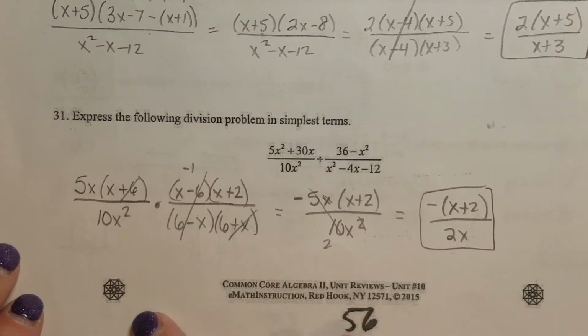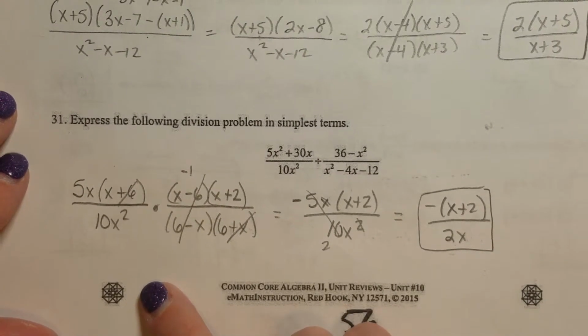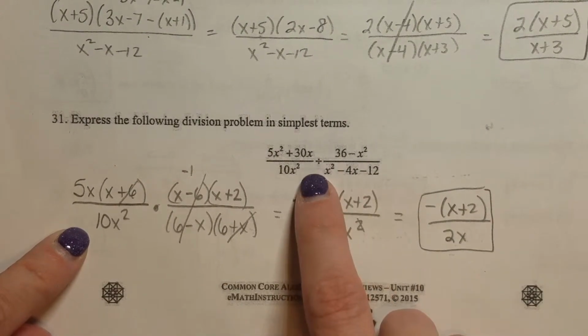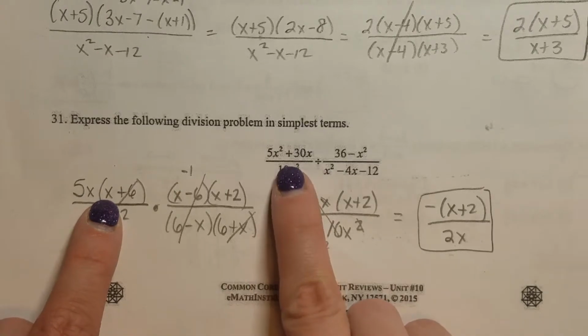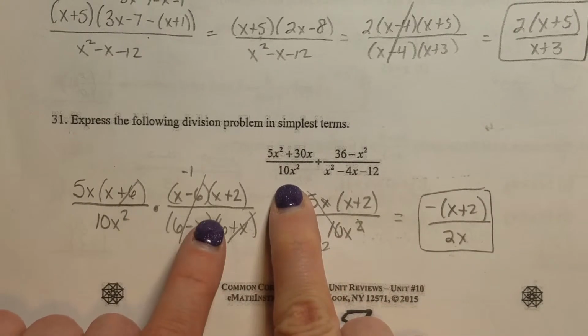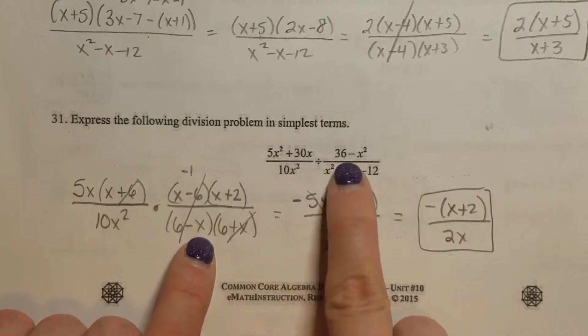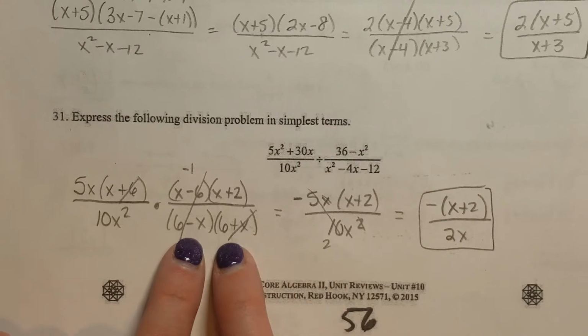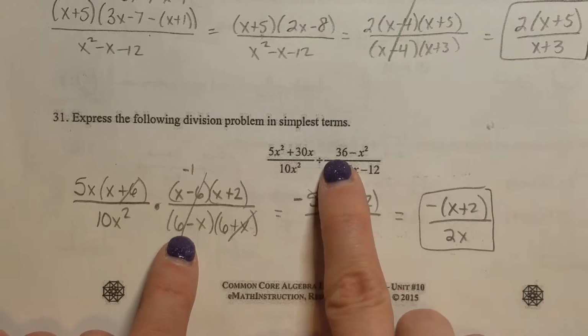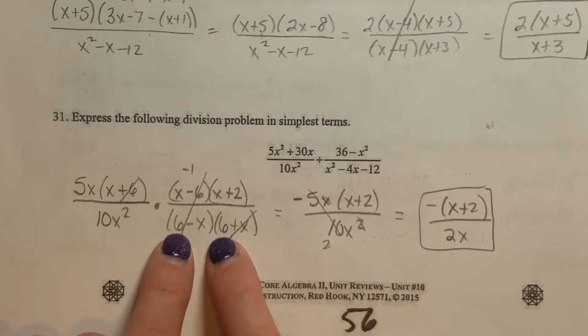Number 31, we want to go ahead and do our keep, change, flip because it's a division. So we're going to factor GCF. That's a monomial. We're going to flip, so the bottom is coming to the top. That's a QT. And then this is a dots. Again, remember order matters here. So since the 36 is first, the 6 and the 6 must be first.